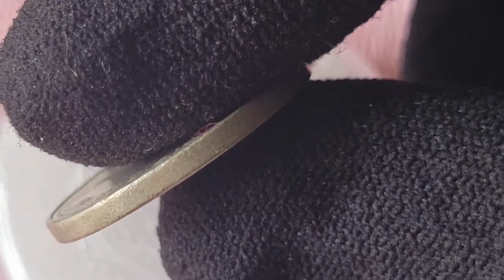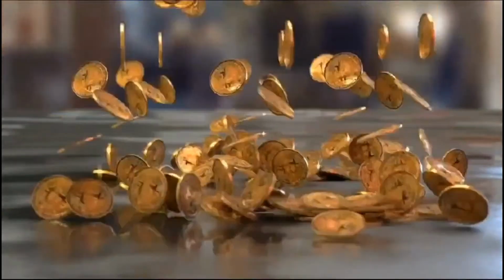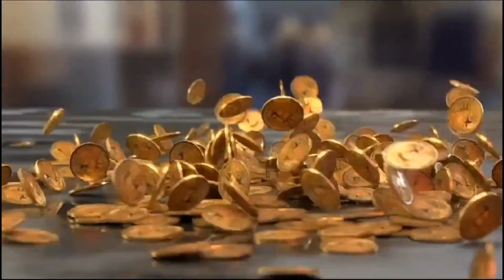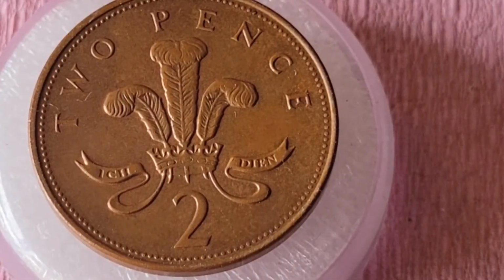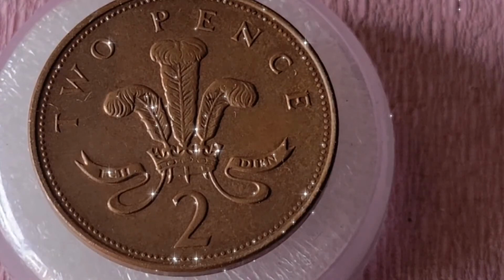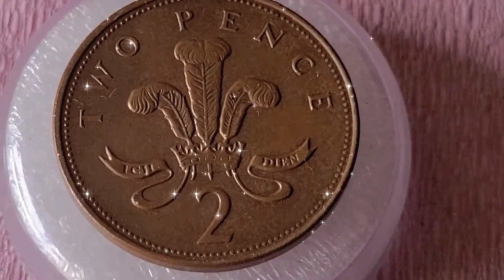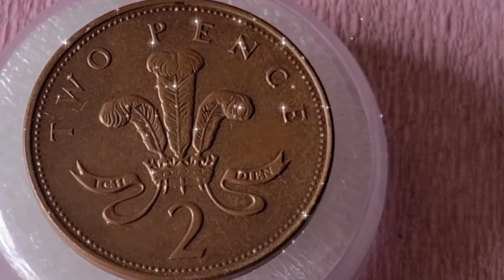Today, we're exploring a fascinating topic for all the coin collectors and enthusiasts out there, the 1996 UK 2-pence coin. This coin might seem like just another piece of change, but did you know that some of these coins could be worth far more than 2 pence? In fact, some collectors believe that rare varieties of this coin could be worth millions.